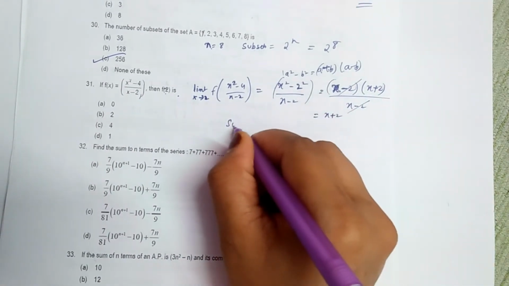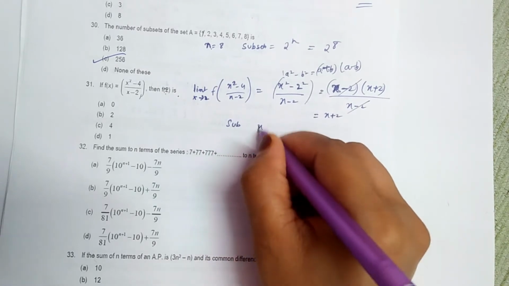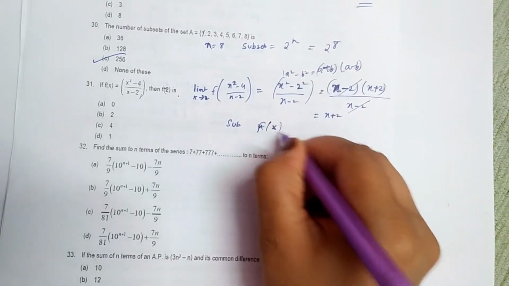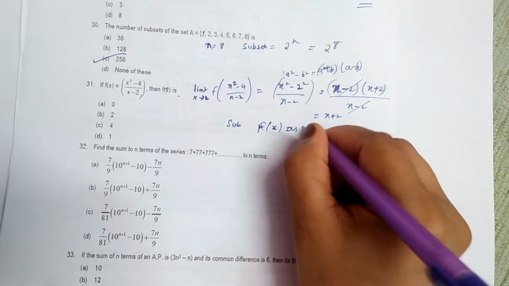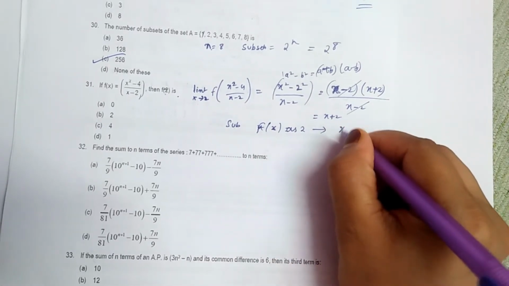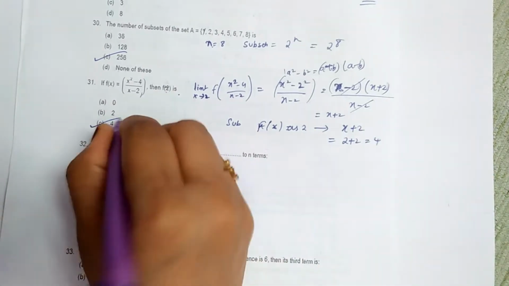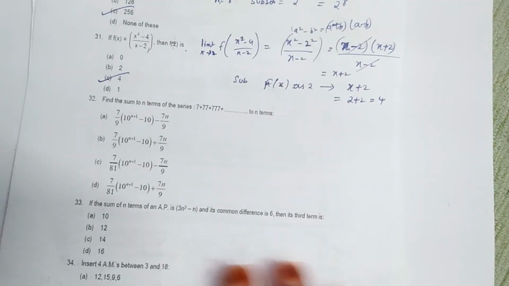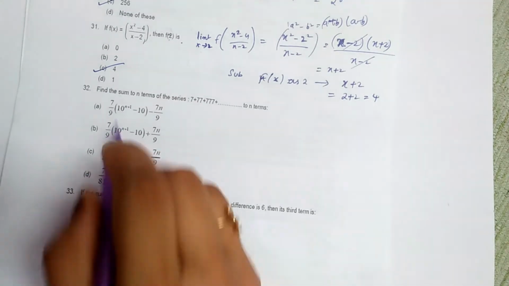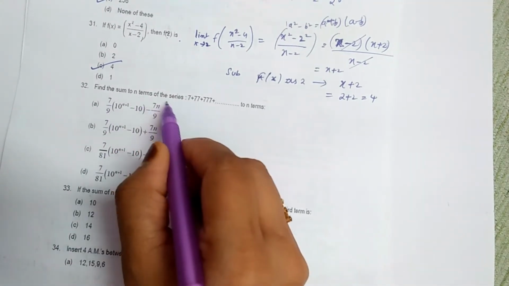Now you can substitute x as 2. We get the answer x plus 2, 2 plus 2 is equal to 4. 4 is the answer.